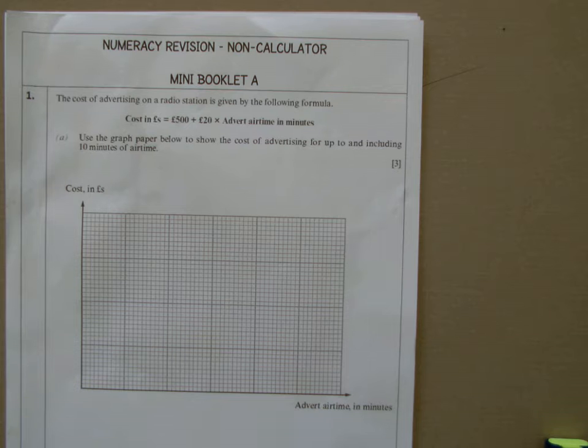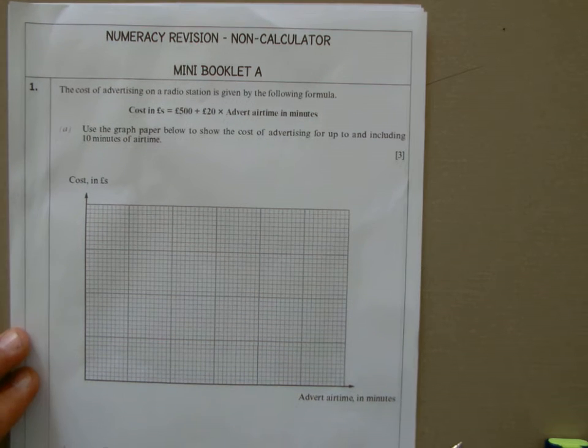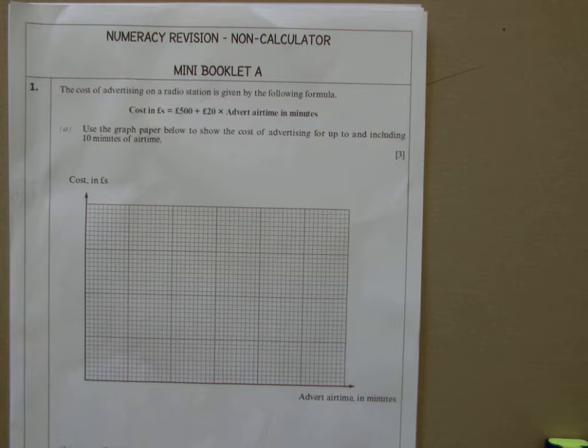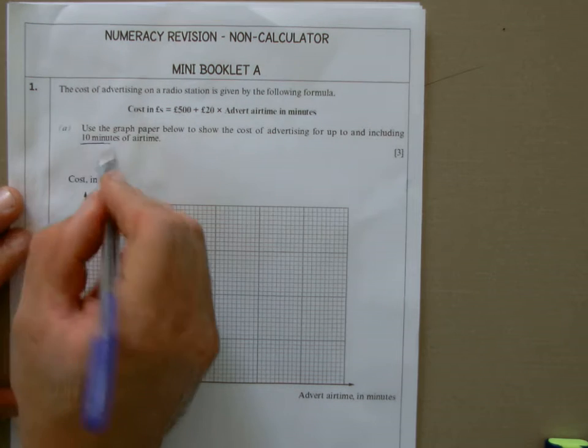Okay, so we've got here the cost of advertising on radio stations given by the following formula. It says use the graph paper below to show the amount of advertising for up to and including 10 minutes of airtime. Now, we've got some graph paper here, with airtime here and cost here, but there's no scale given for us. We're going to have to work out what scale to put here. But it does say, up to and including 10 minutes of airtime.